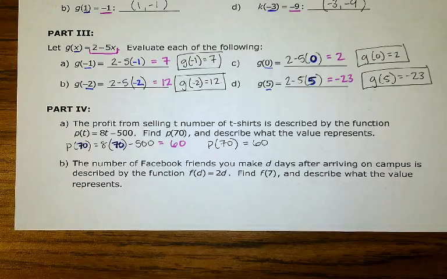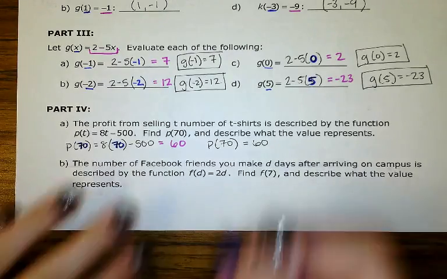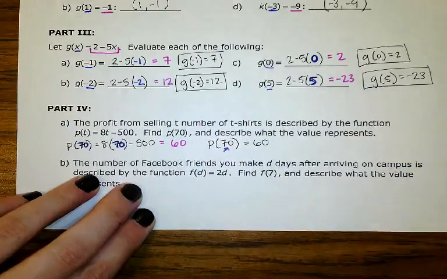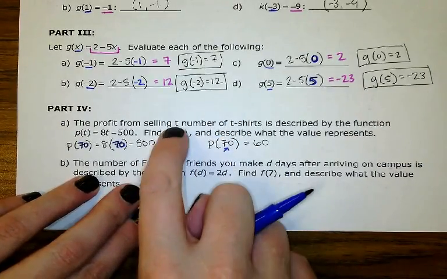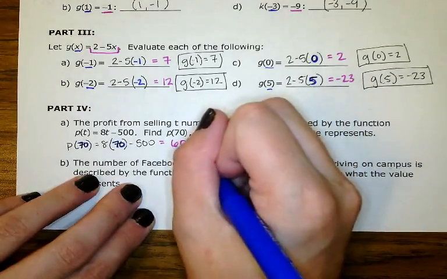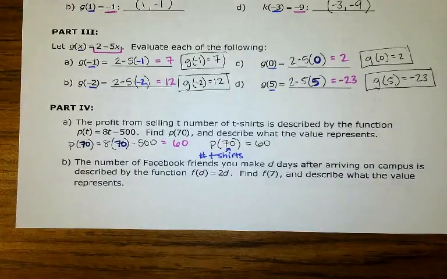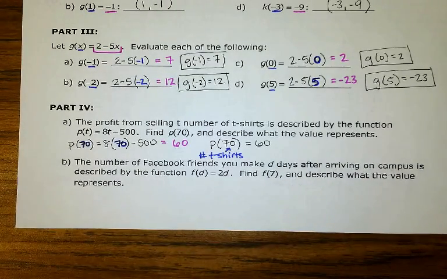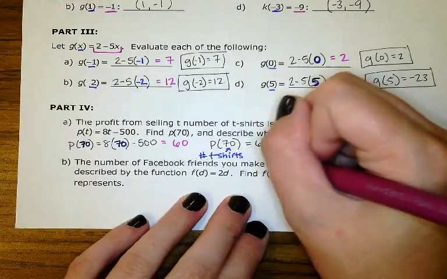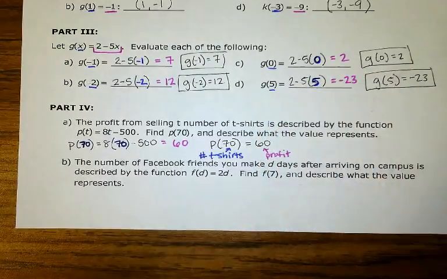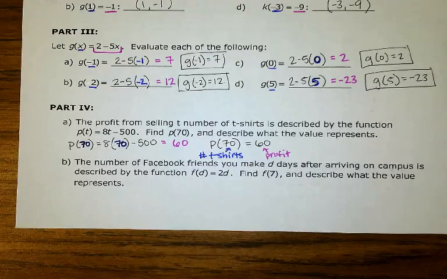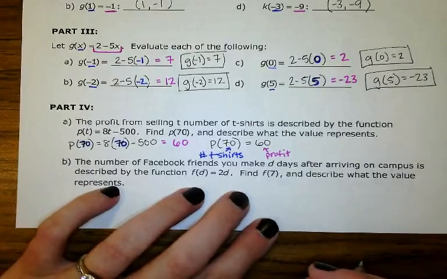So what does this 70 represent again? That's a T. What does that T represent? That's the number of T-shirts. So at 70 T-shirts, what is the profit? $60. Does that feel like a very good profit? No, even the bracelet girl was making more than that. And she only sold 20 bracelets. She still made $60. So do you think they need to sell their T-shirts for a little more money? Yes, I would say so.